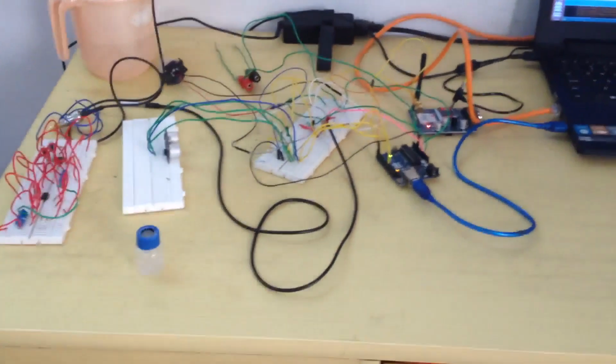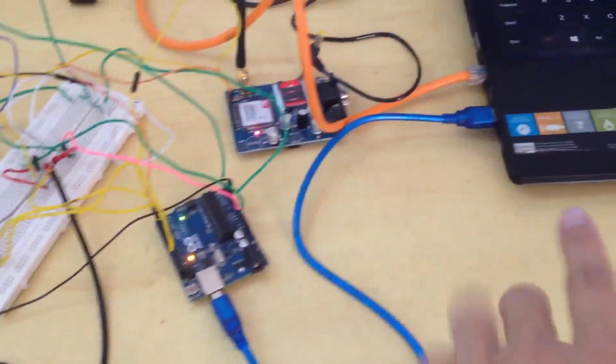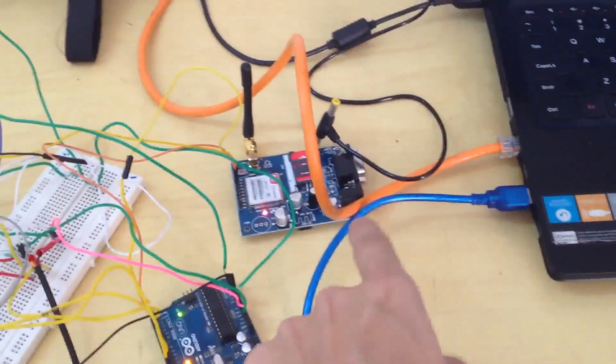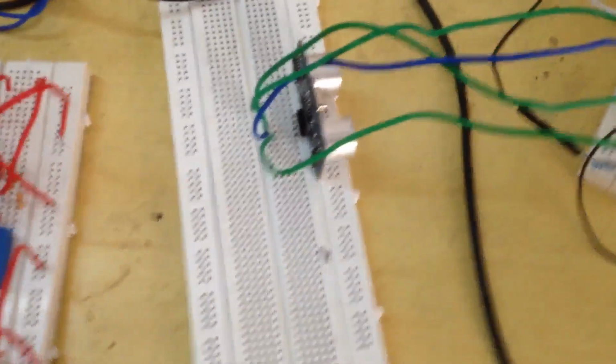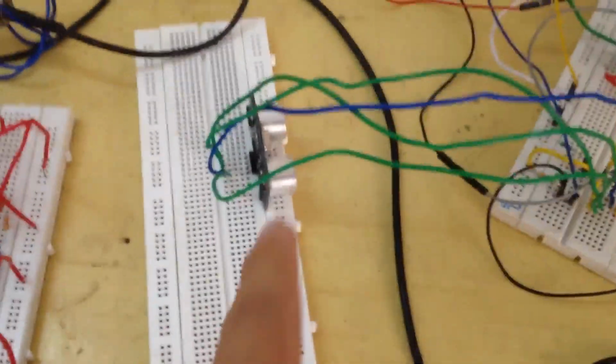Let me first of all show you the hardware which we have used for the project. Let me take you through the sensors which we have used. This is the Arduino Uno and the GSM module which we have connected with the PC. This is the pH sensor. Next is the ultrasonic sensor, which is this tiny thing.